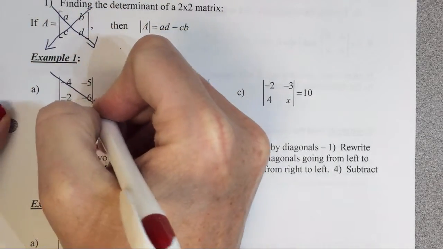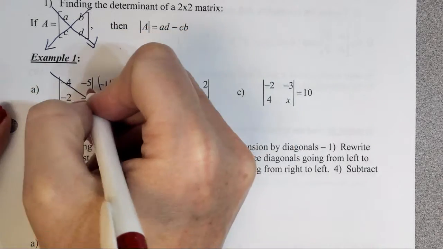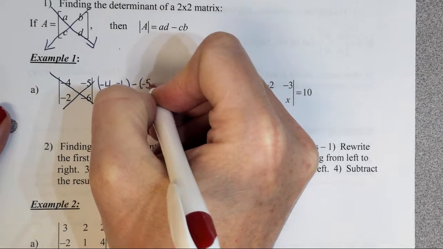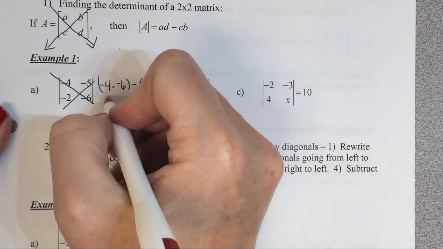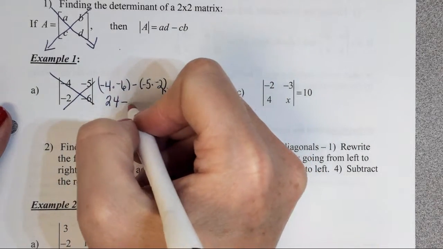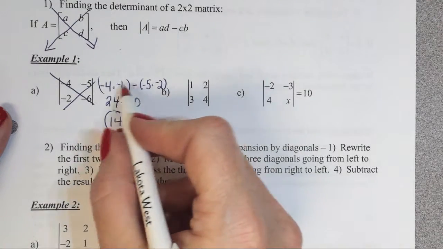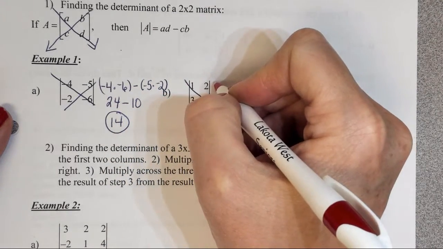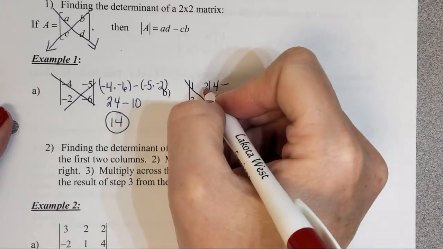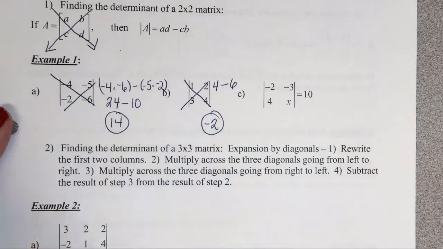We have to do -4 times -6 minus -5 times -2. That's what it means to find the determinant. This is 24 minus 10. That determinant is 14. You don't have to show that first part. Let's try this one without showing. What do I get when I multiply this way? 4, minus, what do I get when I multiply that way? 4 minus 6 is -2. That's the determinant.